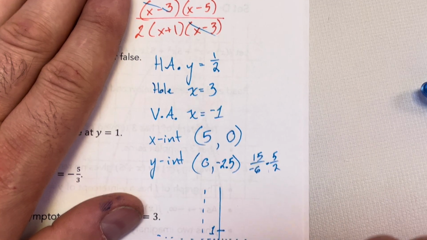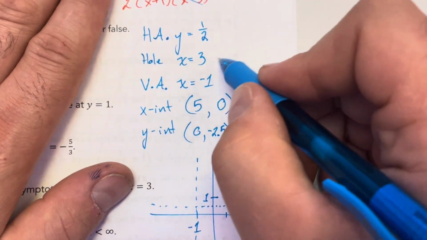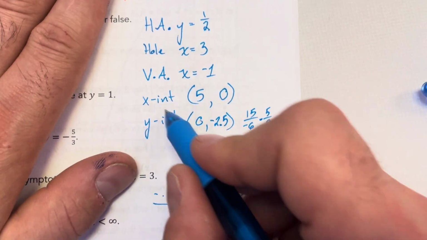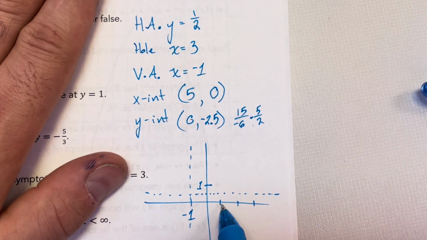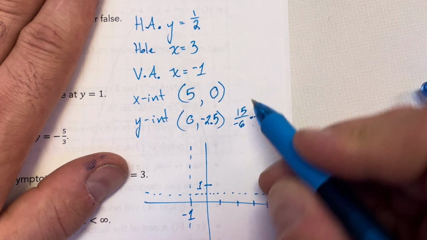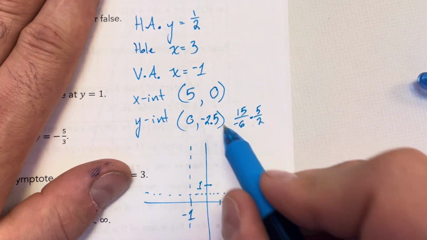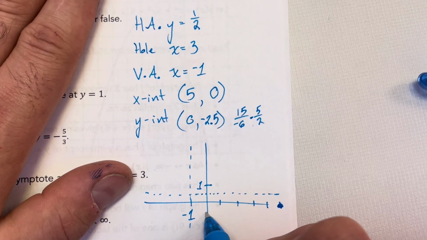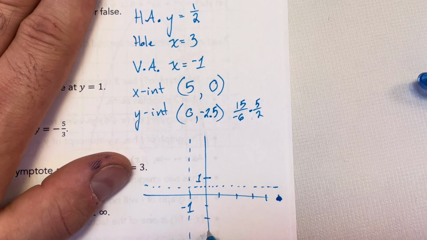I don't know how to graph that because we don't have the other part of it. So we've got the horizontal asymptote, the vertical asymptote, and the x-intercept at 5: 1, 2, 3, 4, and 5. There is a point there, and a y-intercept at -2.5 down there.